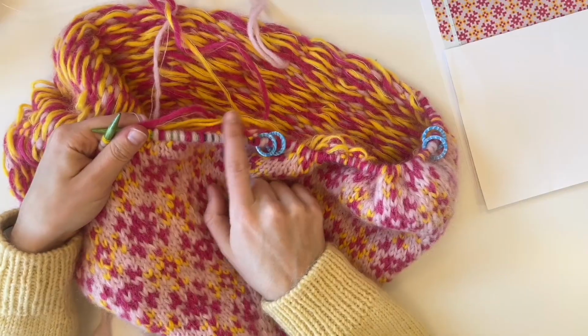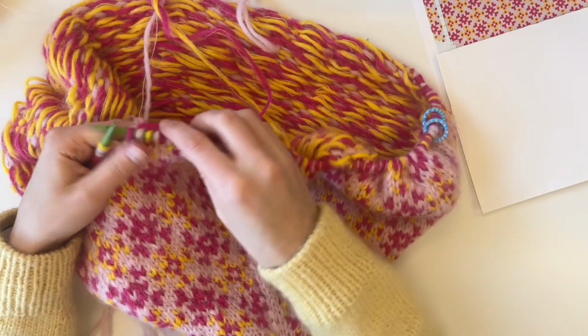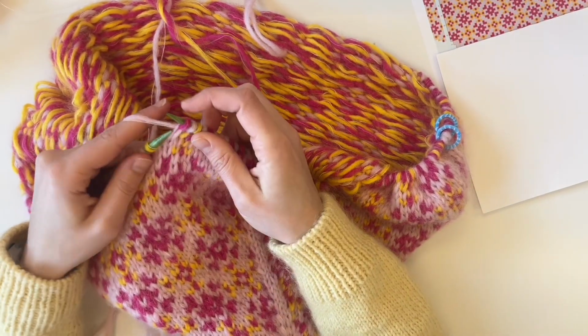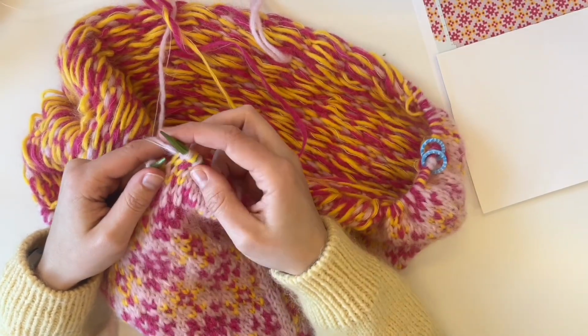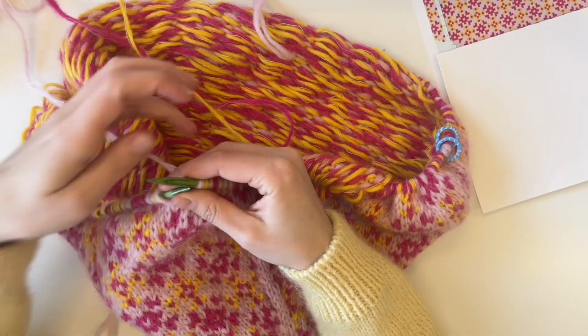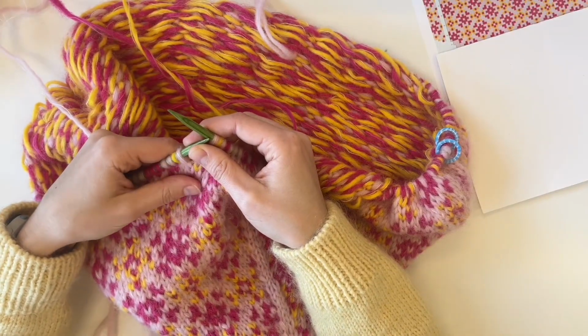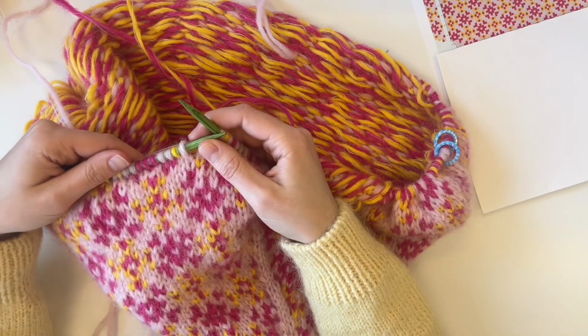Keep in mind that this is not the pattern. I'm not following my chart right now. I'm just showing you how to knit using several colors. So here you simply have to try and figure out what works best for you. It's as simple as practice makes perfect.